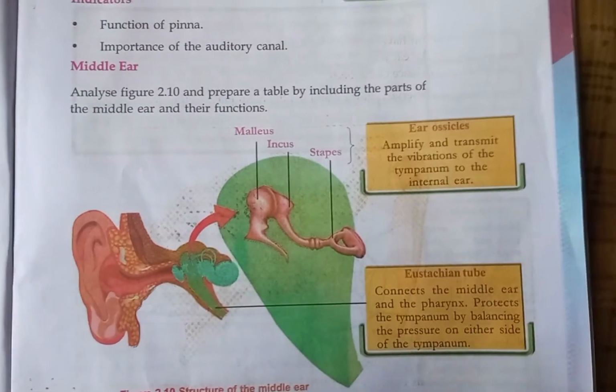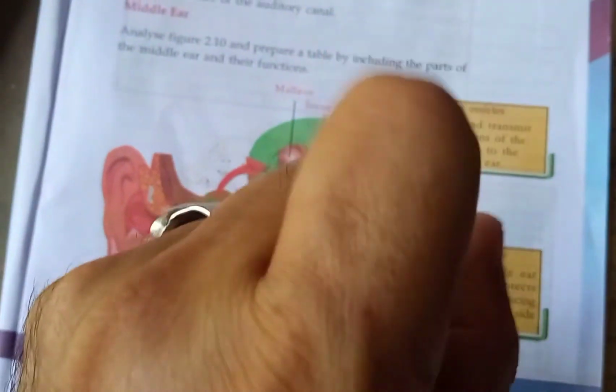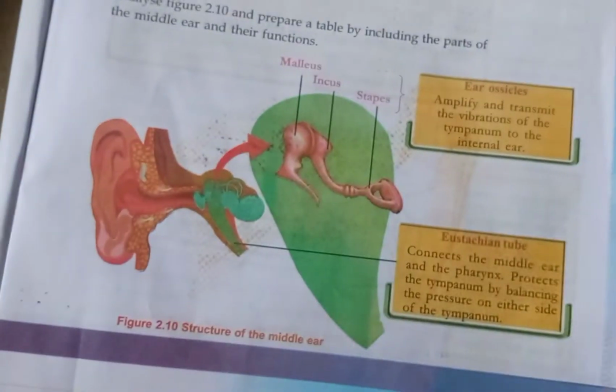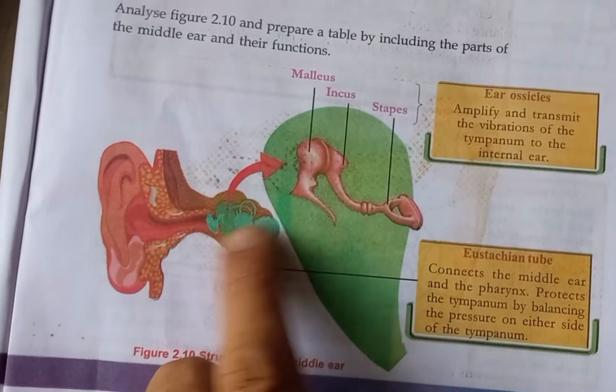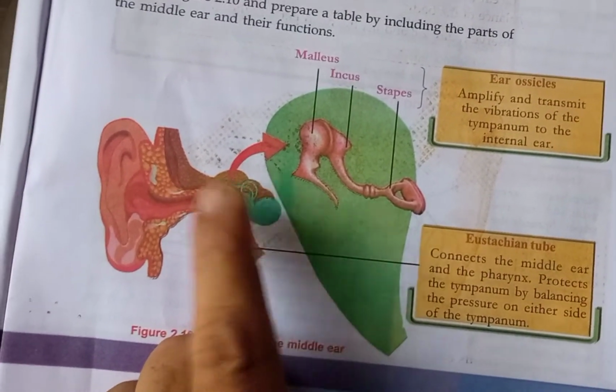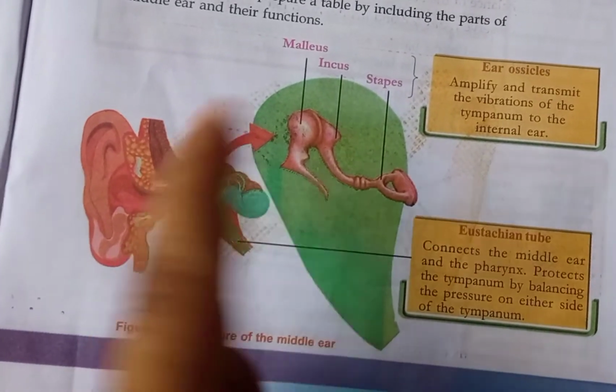When the tympanum vibrates, the malleus vibrates. When the malleus vibrates, the incus vibrates. When the incus vibrates, the stapes vibrates, one by one, like this. These three bones vibrate, and then the internal ear comes, explained later.